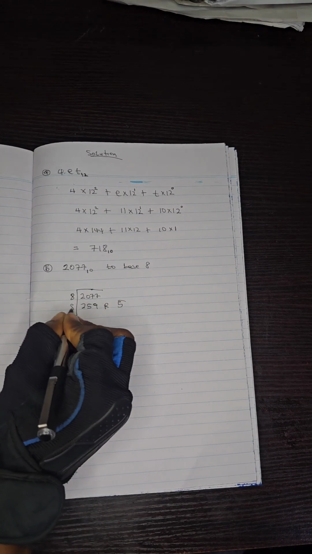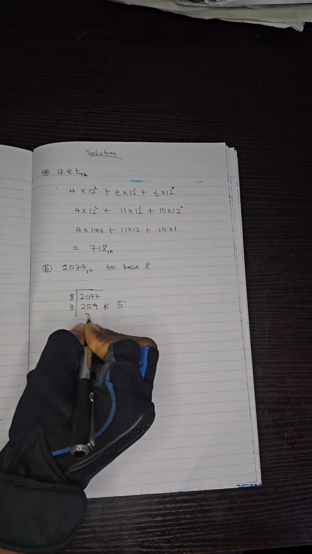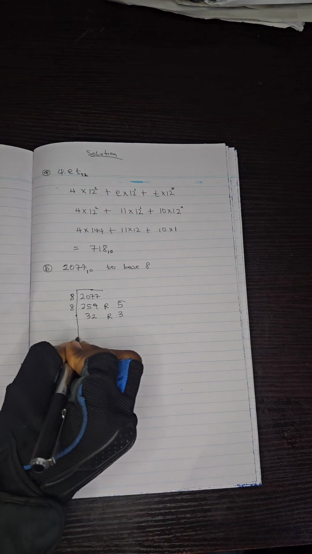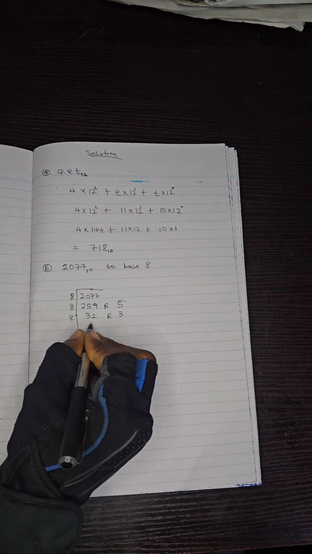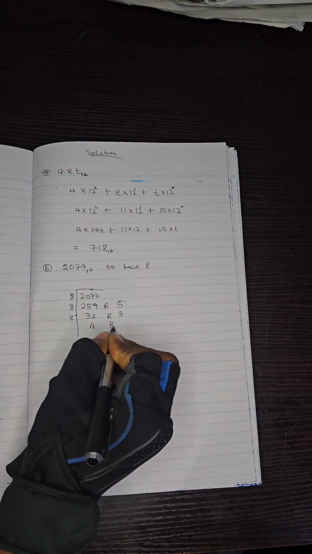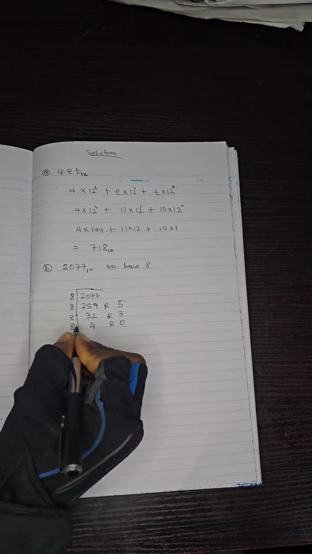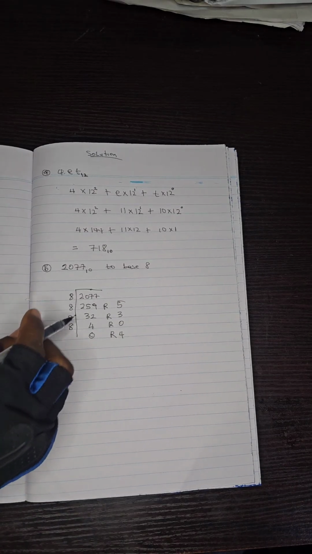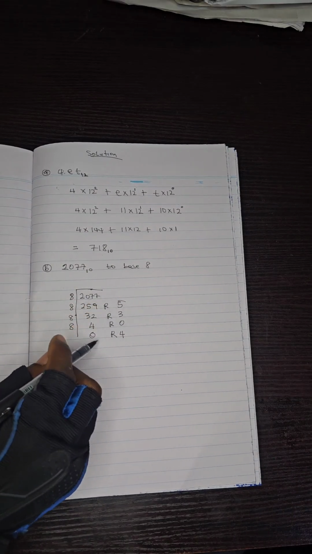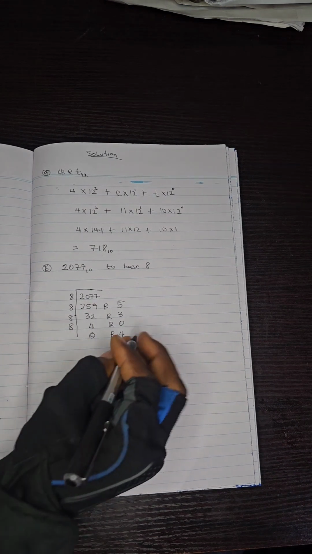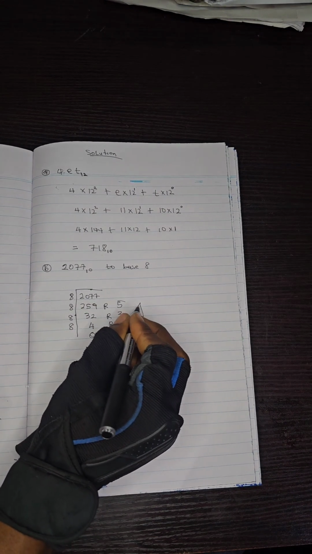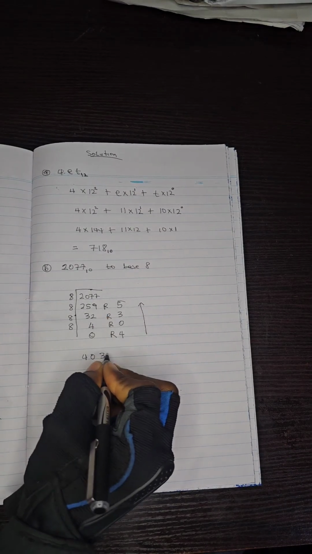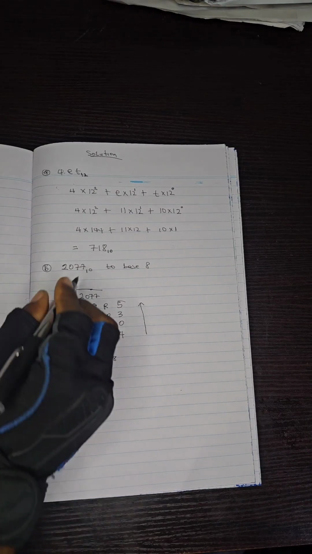You continue with the same 8. 8 divide into this, you have 32, remainder what? 3. Continue with the same number. 8 divide, you have 4, remainder what? 0. Still 8 again. 8 divide, you have 0, remainder 4. So you use the base you want to convert to. You keep dividing and bringing out the remainder till you have 0 here. That's when you stop. Then you will now take it from down up. So it will be 4, 0, 3, and 5, in base 8, no longer in base 10 again.